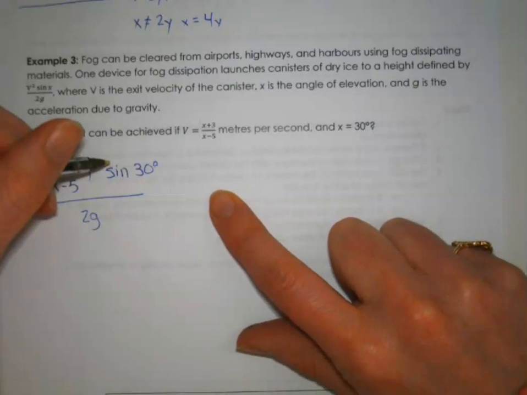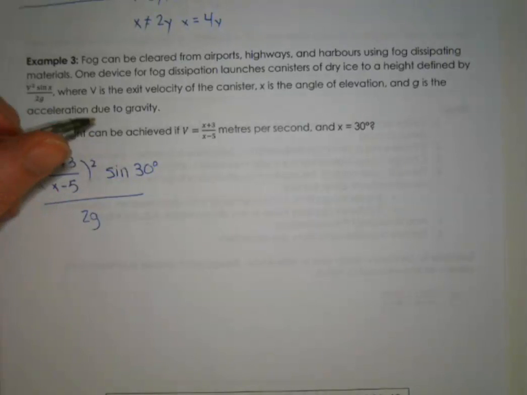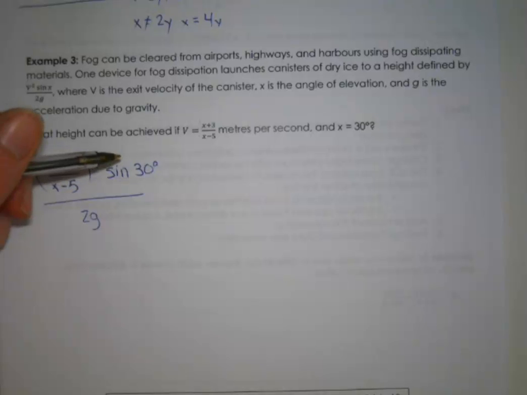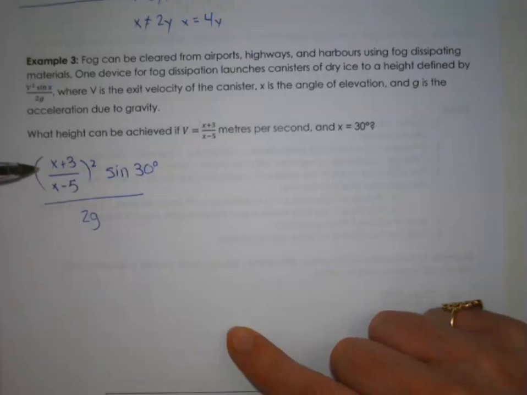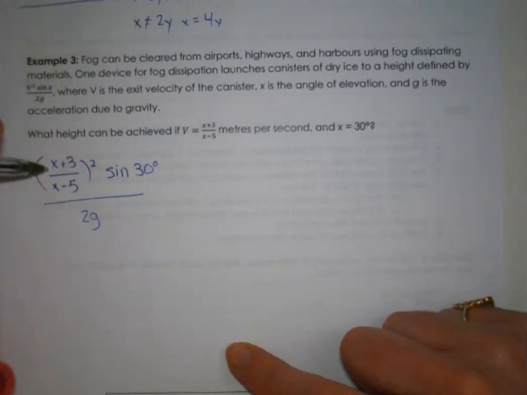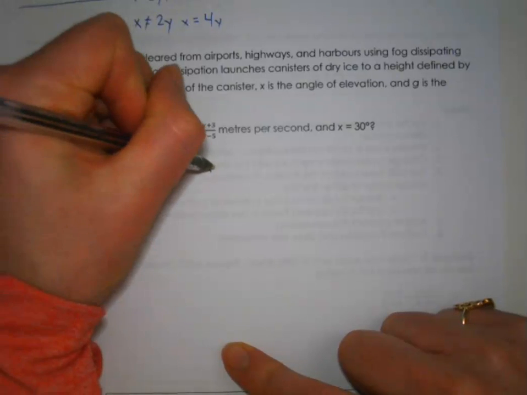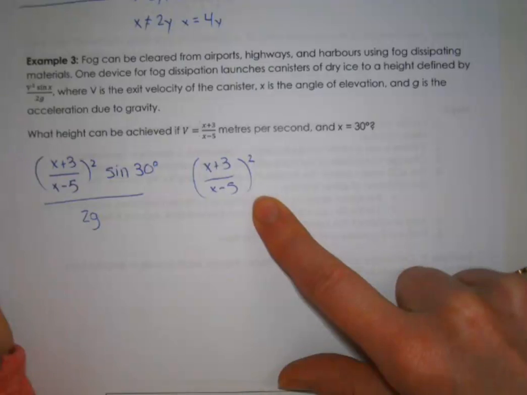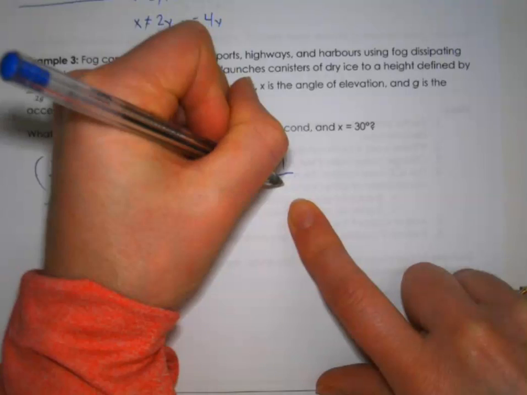Okay. Now the next thing we can do is see if there's a good exact value for the sine 30. If you put sine 30 in your calculator, you'll find that you end up with the value of 0.5, which we could write as a fraction to keep things easy since we're dealing with fractions and rational expressions. So let's keep this the same. We'll have x plus 3 over x minus 5 squared, and it's being multiplied by sine 30, which is a half, so multiplied by 1 over 2.